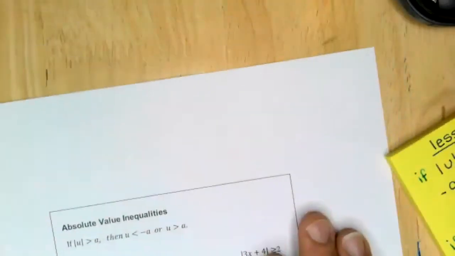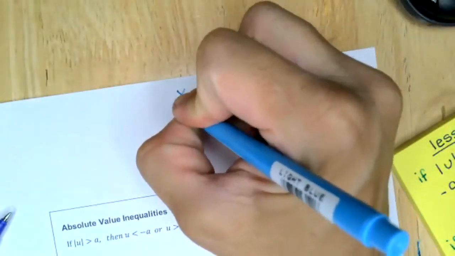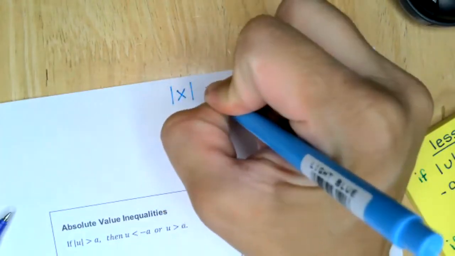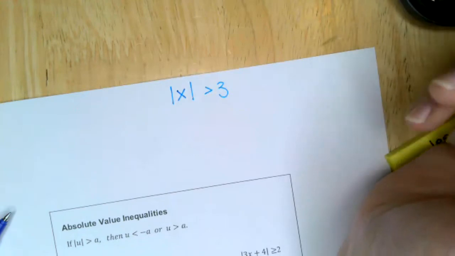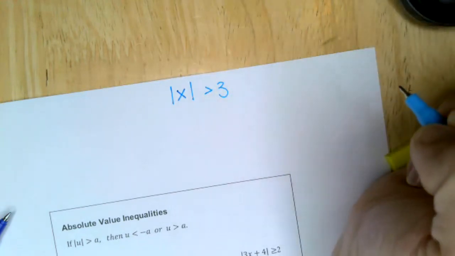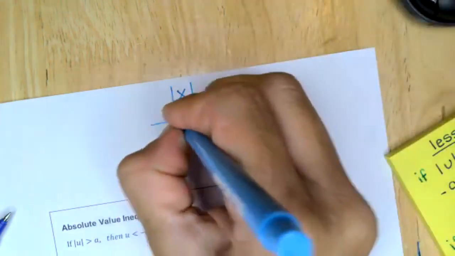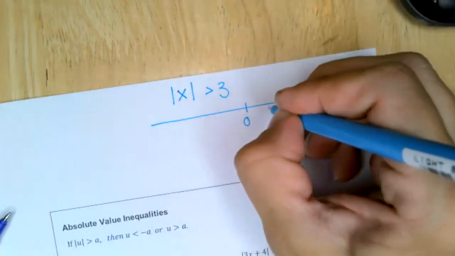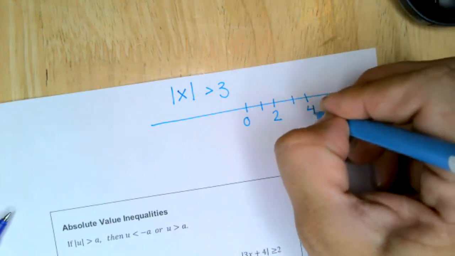So same thing, let's talk about x. Now let's talk about absolute value of x is greater than 3, okay? Every value I could substitute for x, take the absolute value of it and get a number bigger than 3. Here's 0 again. I'm gonna count by 2s because that other one was confusing.